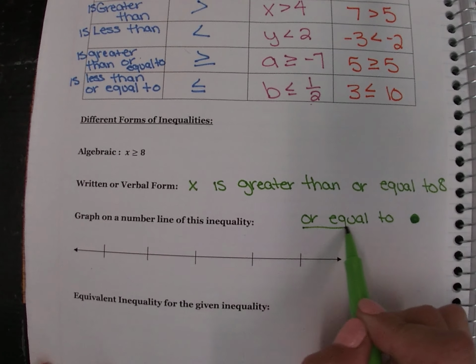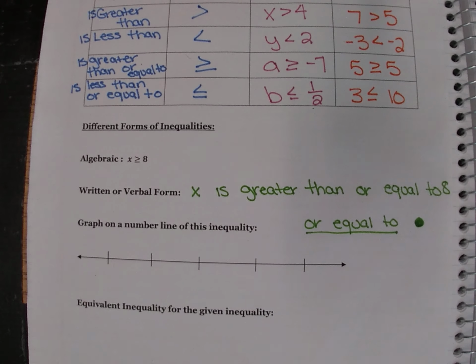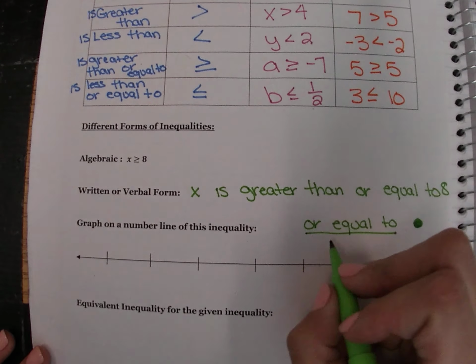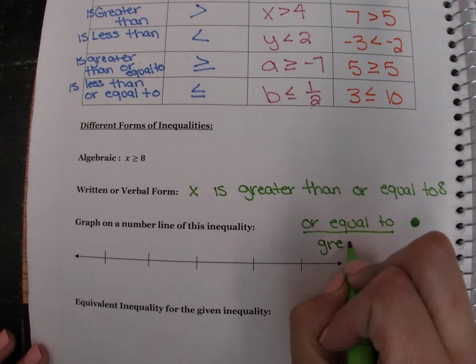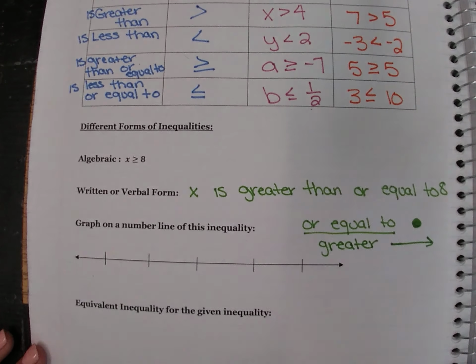So if we have that "or equal to," we want a solid circle. We also know that anytime it is greater than, we are going to shade to the right.